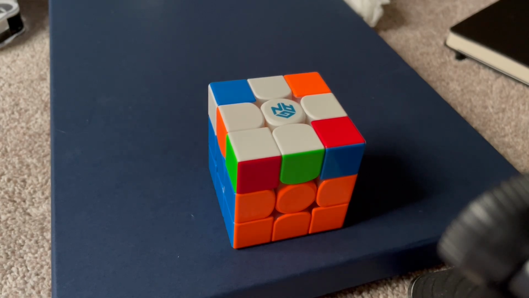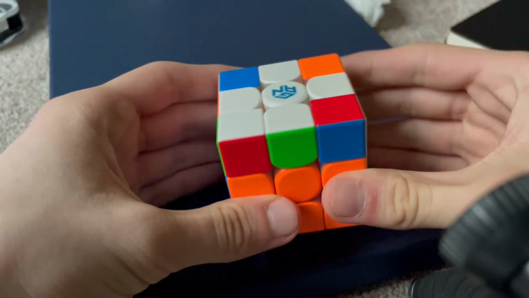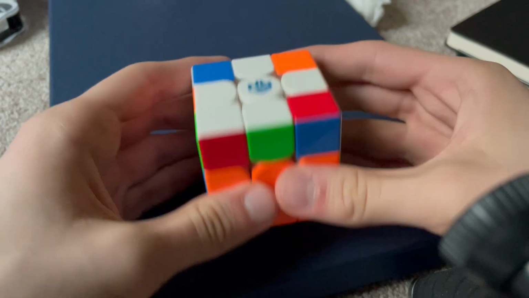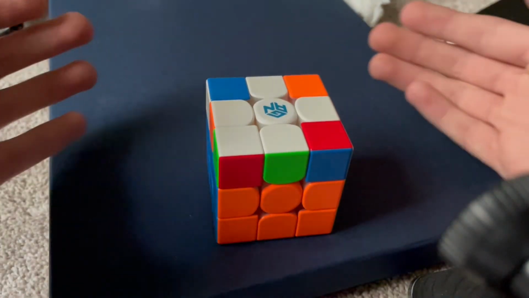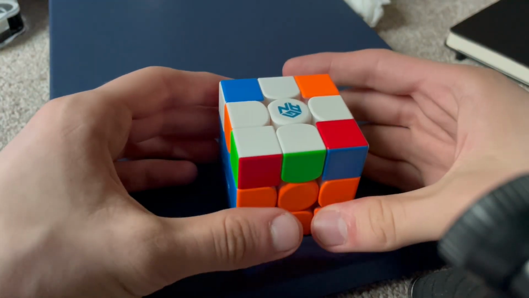It's very intuitive and edge orientation based. So that's why I believe that this is an amazing speedcubing method, and I hope that you guys can try it one day.